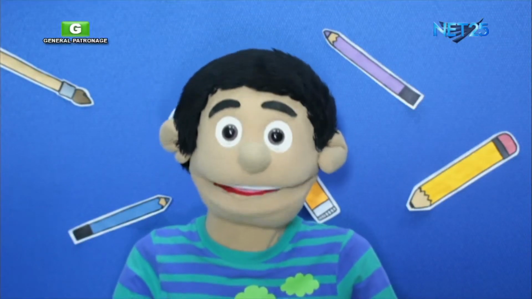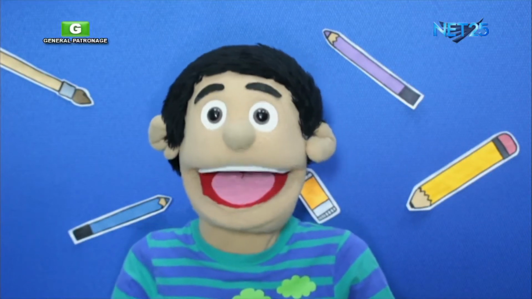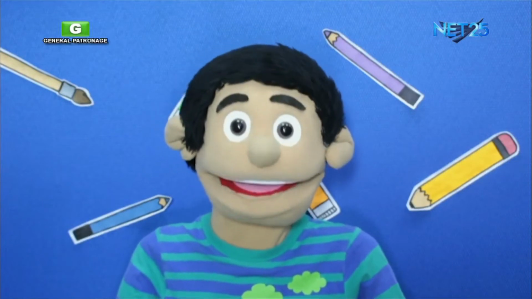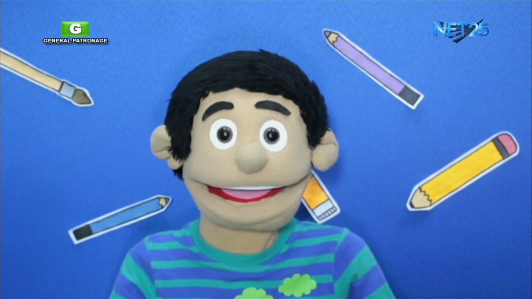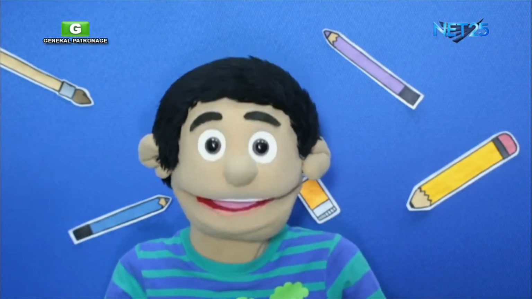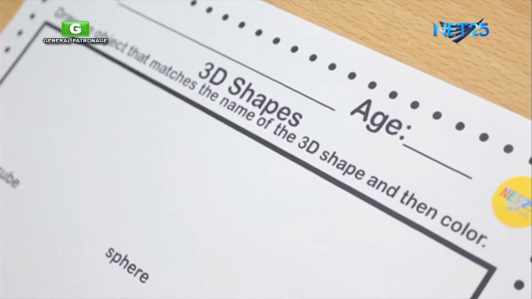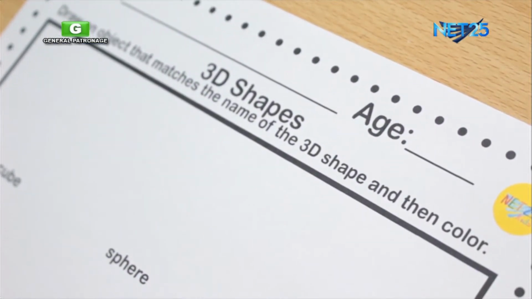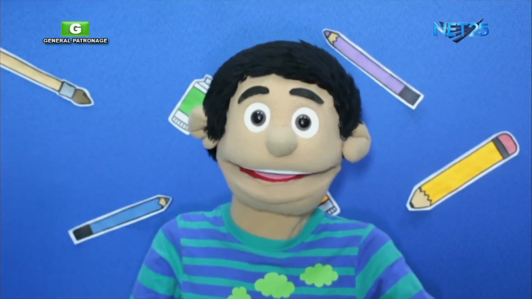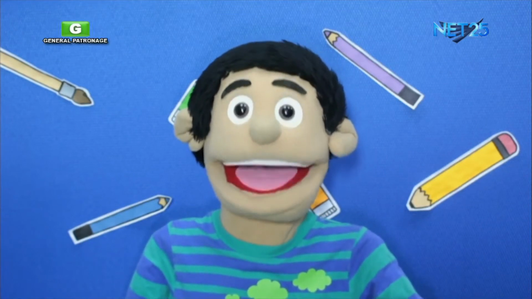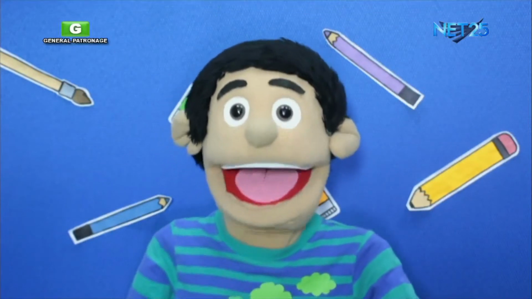An instruction tells what we are going to do. If you can't read yet, ask Mommy, Daddy, or Ate or Kuya so that they can read the instruction for you. Instruction. Draw an object that matches the name of the 3D shape and then color. Alright, friends. The instruction is simple. We need to draw objects that matches the name of the 3D shape written and then we will color.